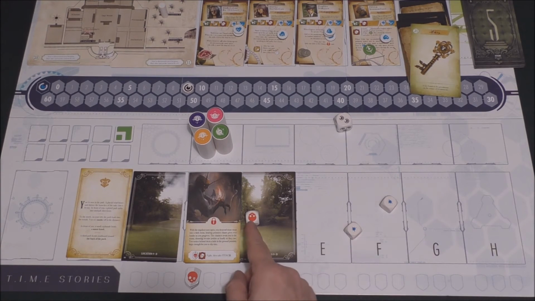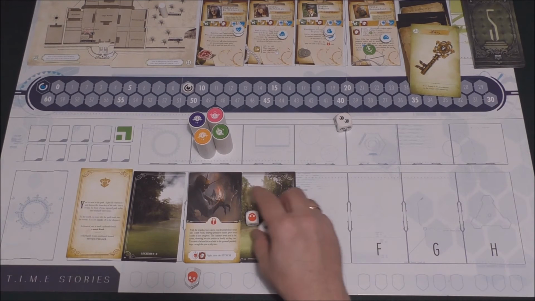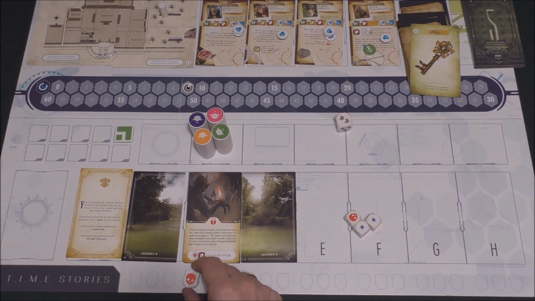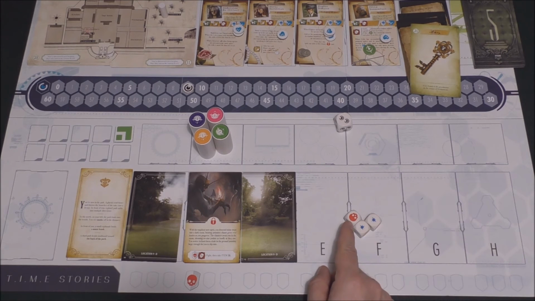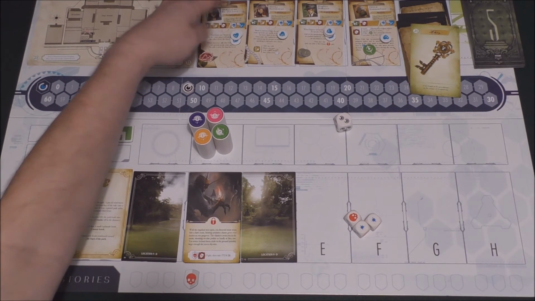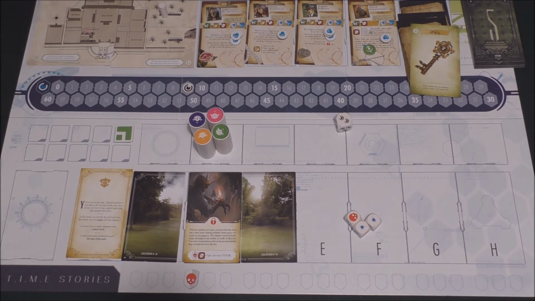So she will get 2 and 1 skull. Let's take a look, she will take 2 of the skulls away, 1 skull, 2 skulls, and she has, I can't remember, a shield of 2, so she will not take any damage. And now we will use Eugene to fight for the last one. We just need 1 skull. And here we go, 1 skull.